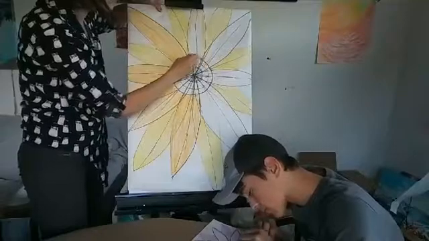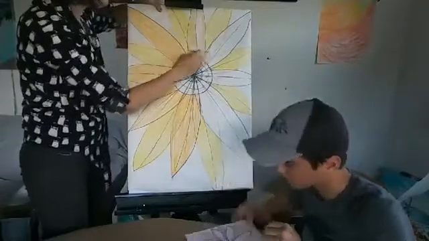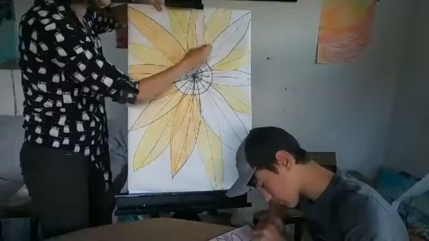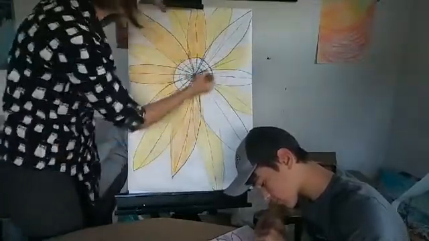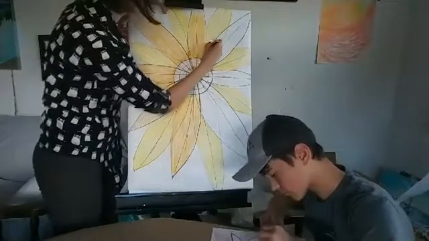Like I said, I'm just filling these in quickly in case some of you are moving fast. But you can take your time and do a lot better job coloring this in.